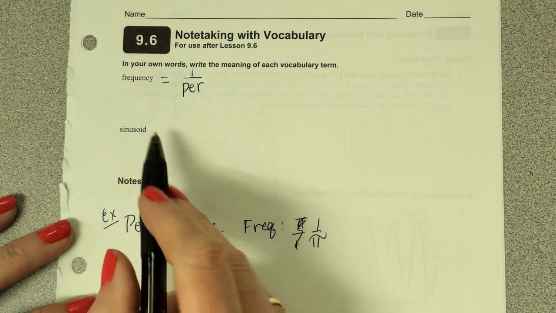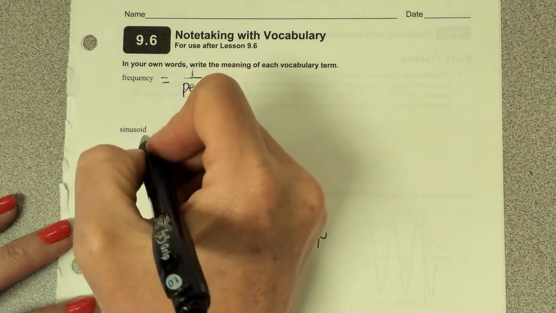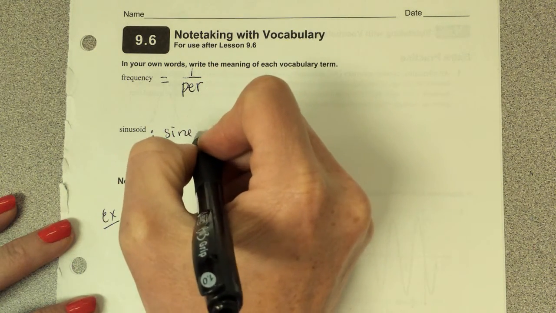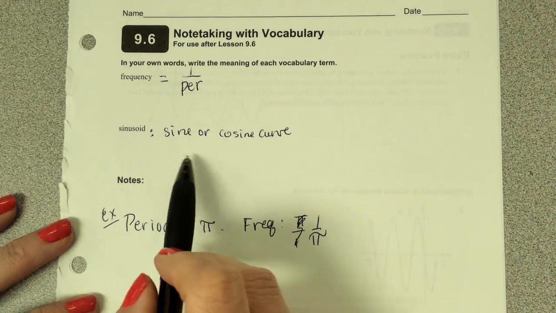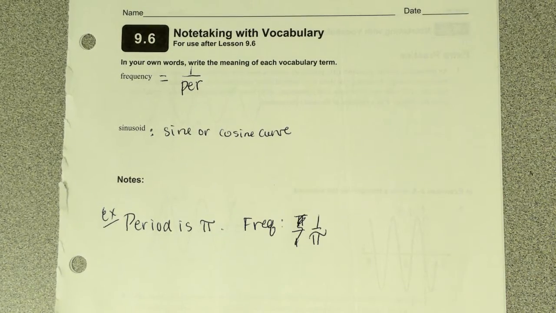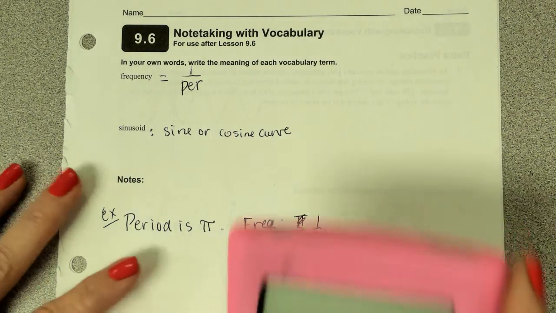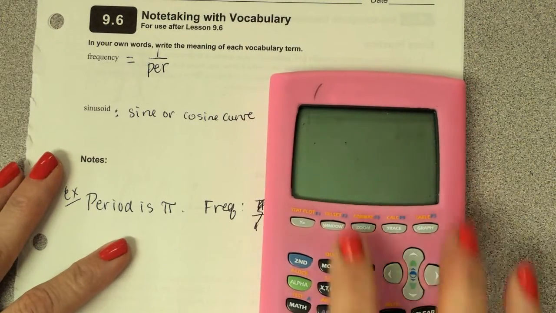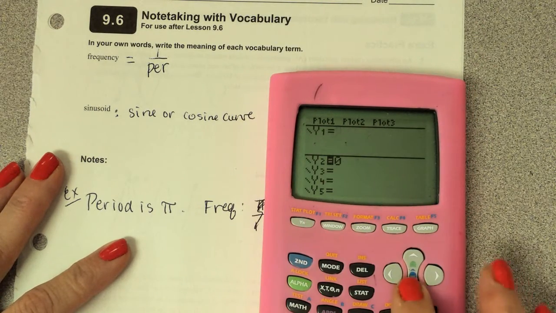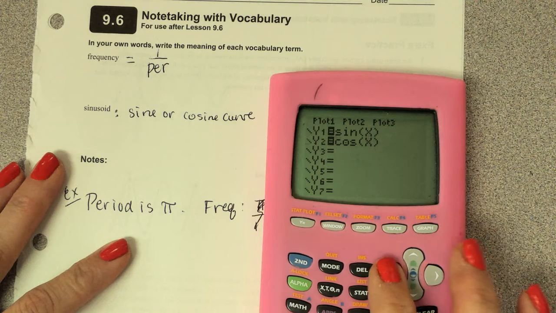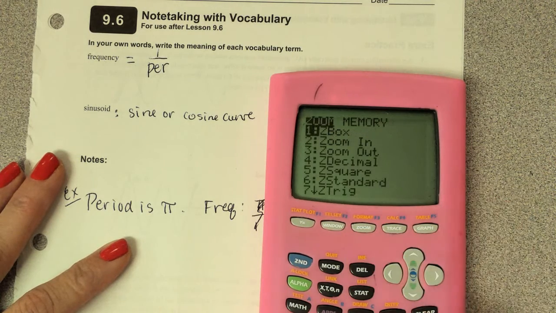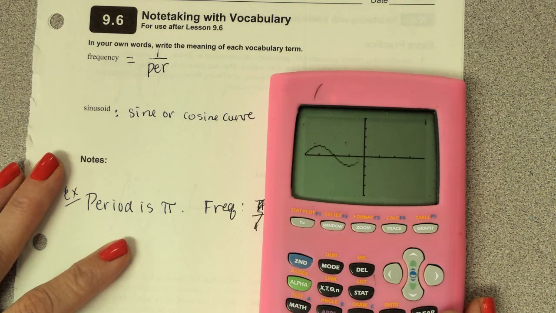Okay. A sinusoid is just a type of curve. It can actually be the sine or the cosine curve. The reason it can be the sine or the cosine curve is because I can take the cosine curve and turn it into a sine curve. I want you to think about this for a minute. Just kind of watch. I'm going to put in sine x, and I'm going to put in cosine x. I'm going to do a zoom trig so I can see them. So here's my sine curve, and here's my cosine curve.